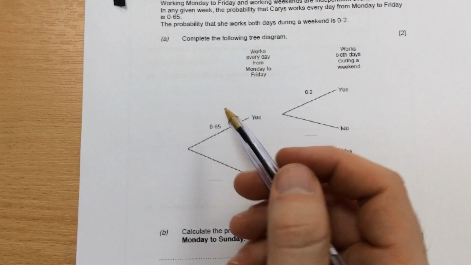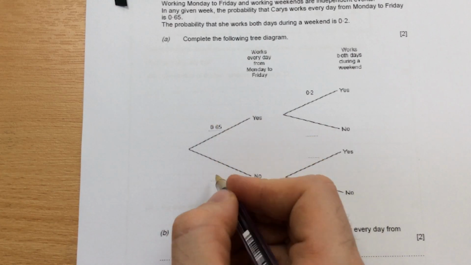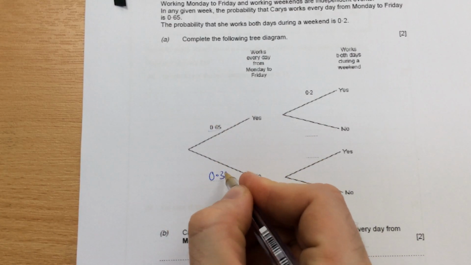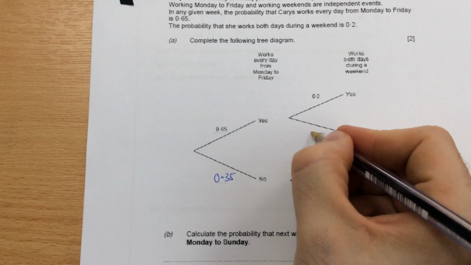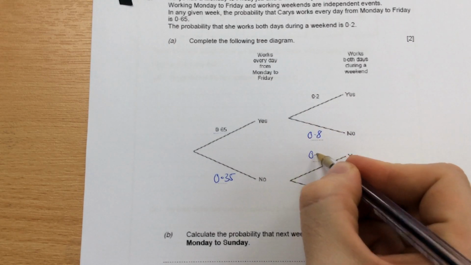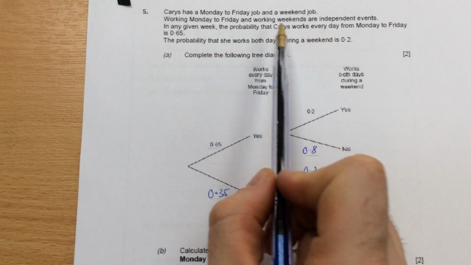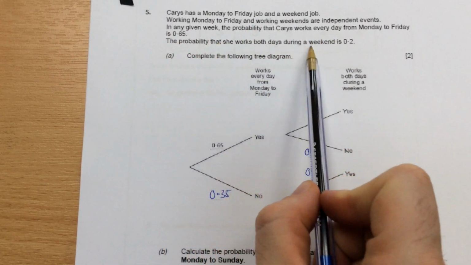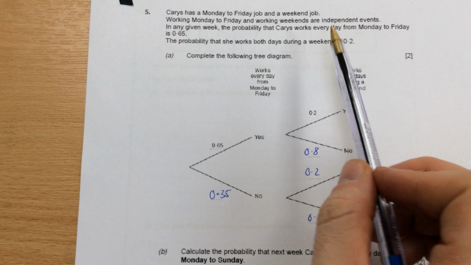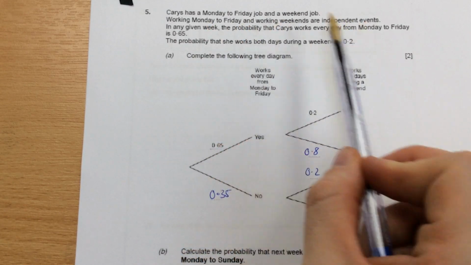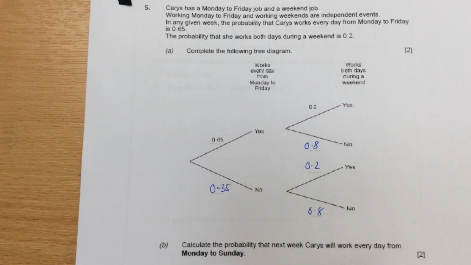Probability tree. So probability Monday to Friday is 0.65, so probability no there would be 0.35, 0.8 here, 0.2 there, and 0.8 here, because it says the probability she works both days during a weekend is 0.2, and it says Monday to Friday and weekends are independent, so these aren't affected by these.